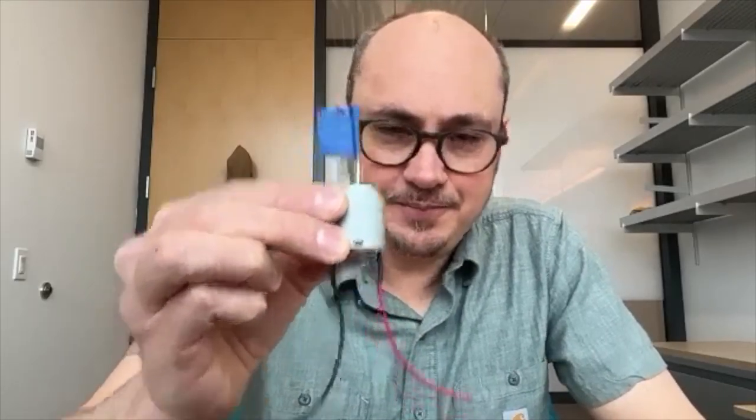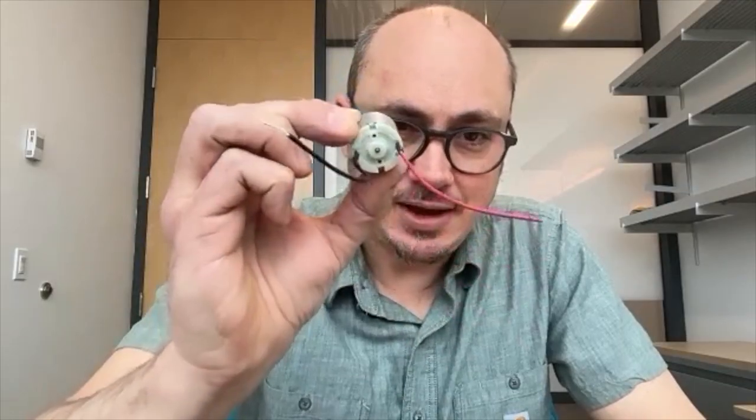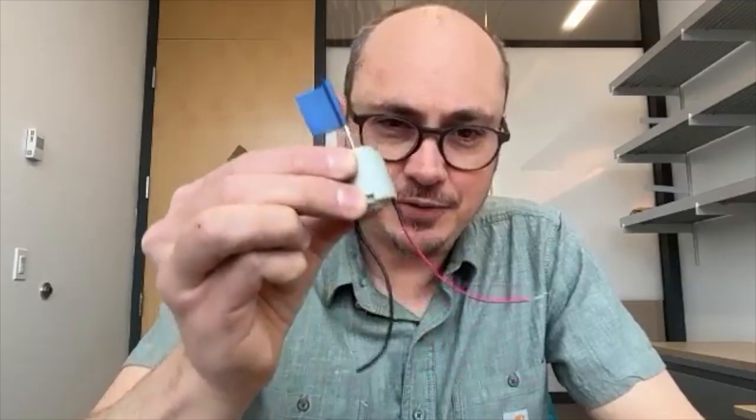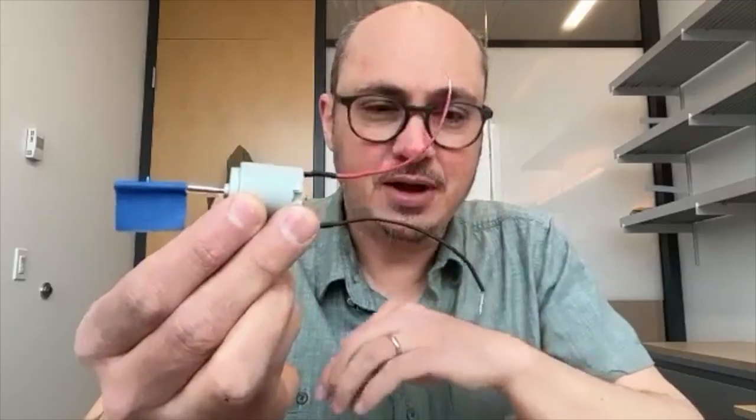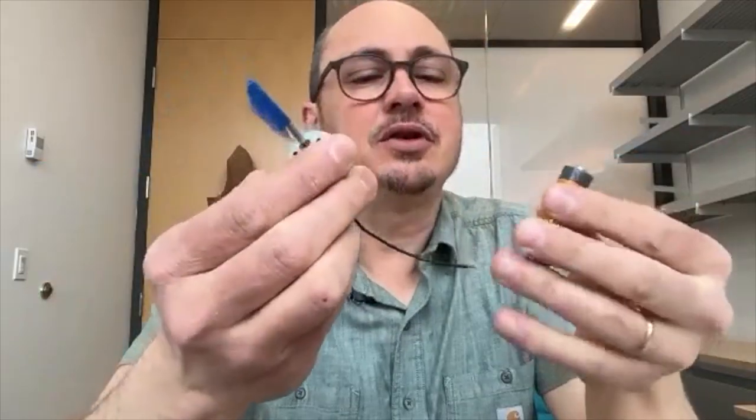A DC motor is a device that looks like this, and it takes power from two wires like this, from a power source like this, a battery, and turns it into mechanical motion.